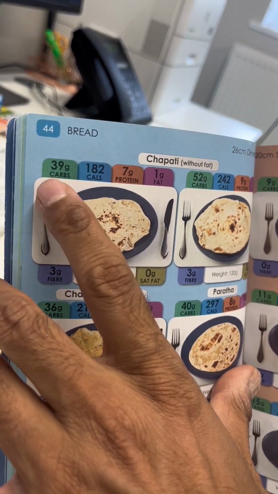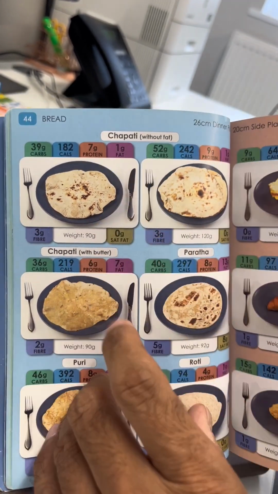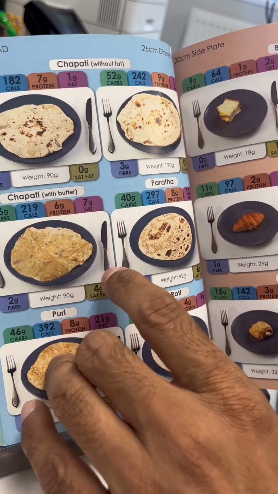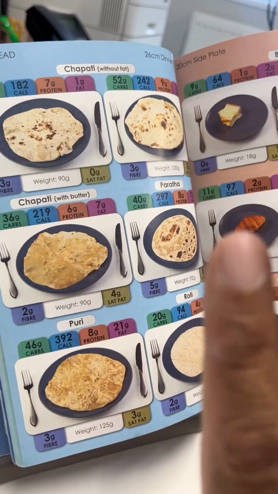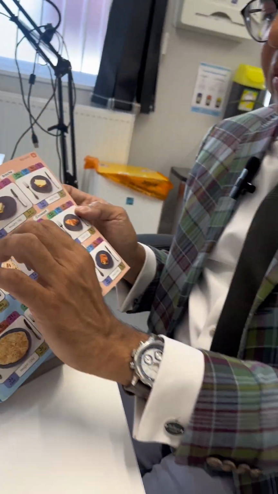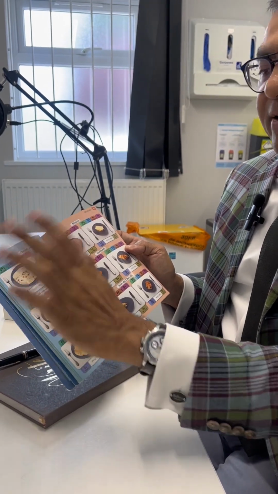So this chapati has 39 grams of carb. This one is slightly bigger, as it has 52 grams. And the paratha again has 40 grams. You need to just concentrate on the carb calculation, nothing else. So the way to work is, if they're having one chapati, they write it down, and it's about 40 grams. If they have two, it is 80 grams already.